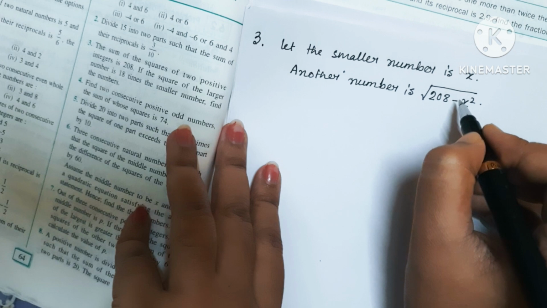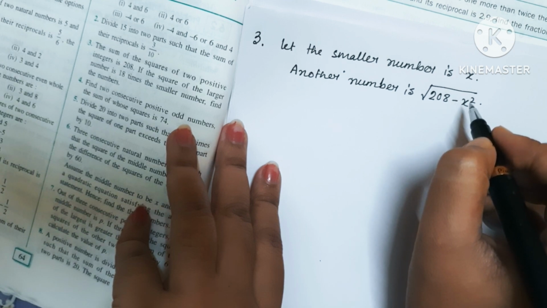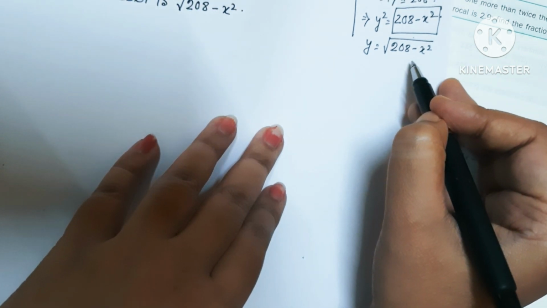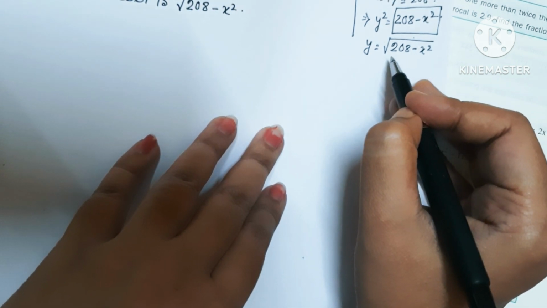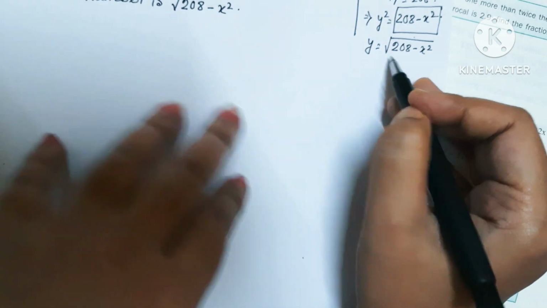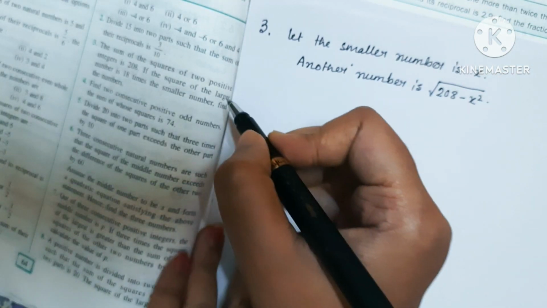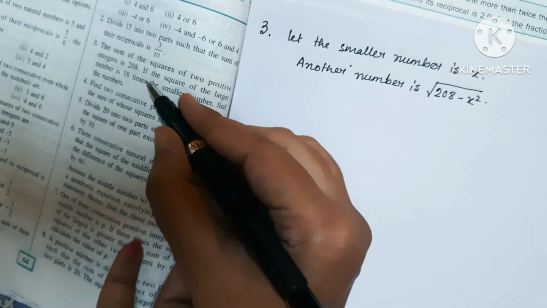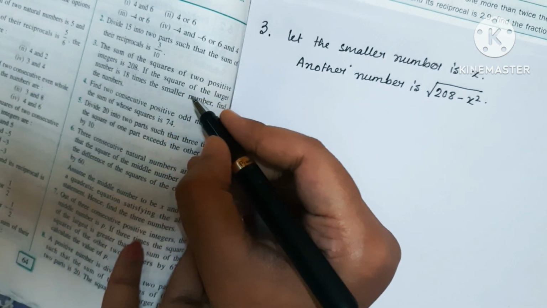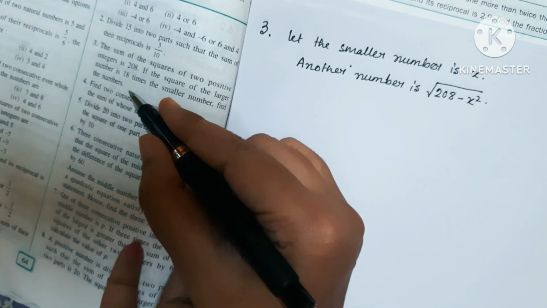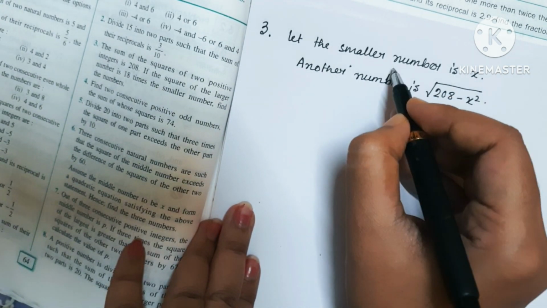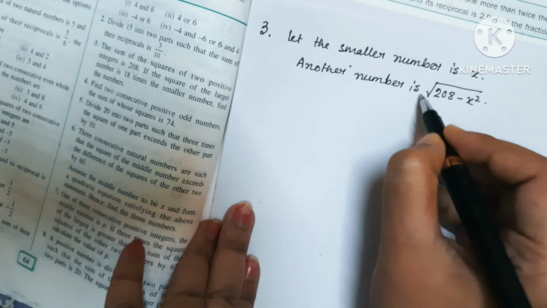You can ask that y square equals this, so y will be plus or minus this, obviously, but you have to omit the negative number because it is mentioned that the integers are positive. Now, the square of the larger number: we have chosen x as the smaller number, so this one will be the larger one.